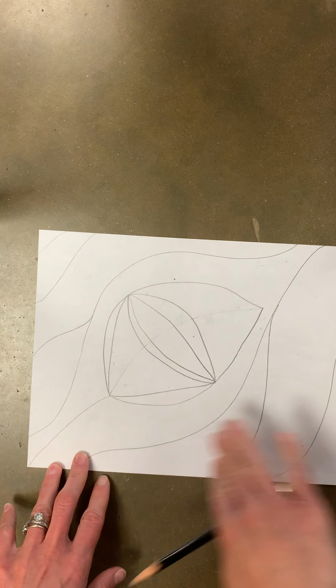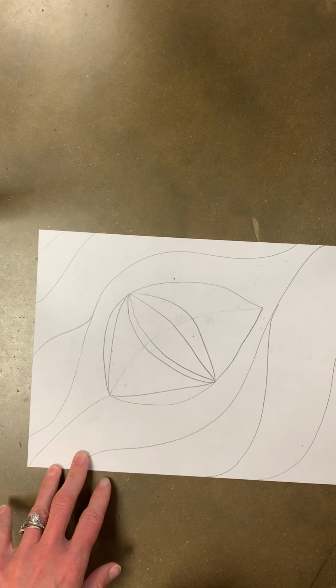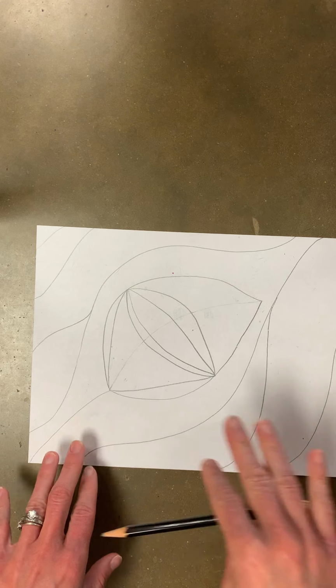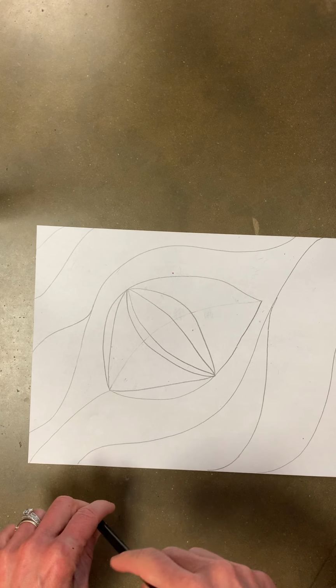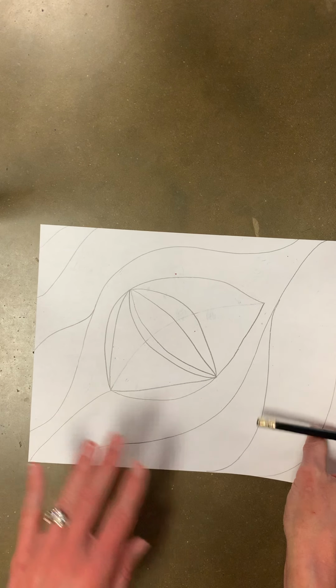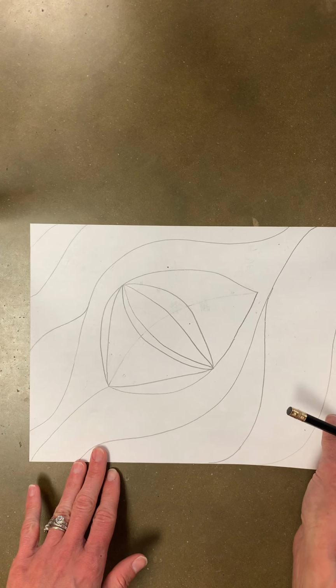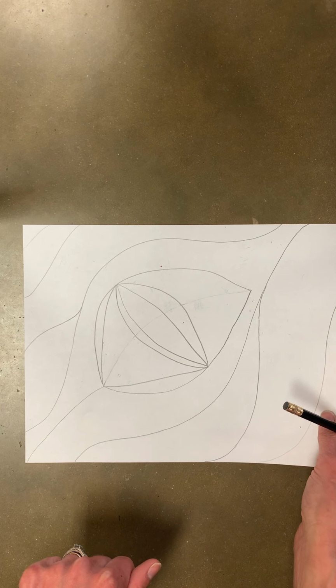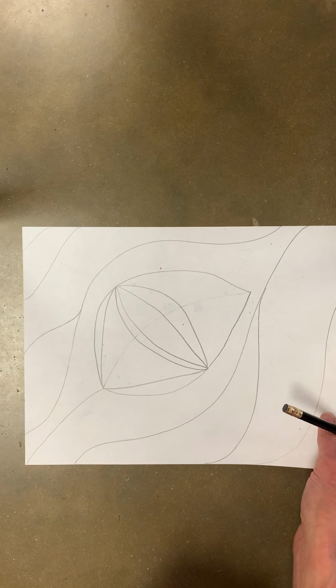So now that I have my dragon's eye drawn out here, I need to make this look more like a dragon's eye by adding texture. And the texture that we're going to add to this for a dragon is a scaly texture. So I'm going to show you on the back of my paper, and I recommend that you also practice on the back a few different ways to add scaly texture to this dragon eye.